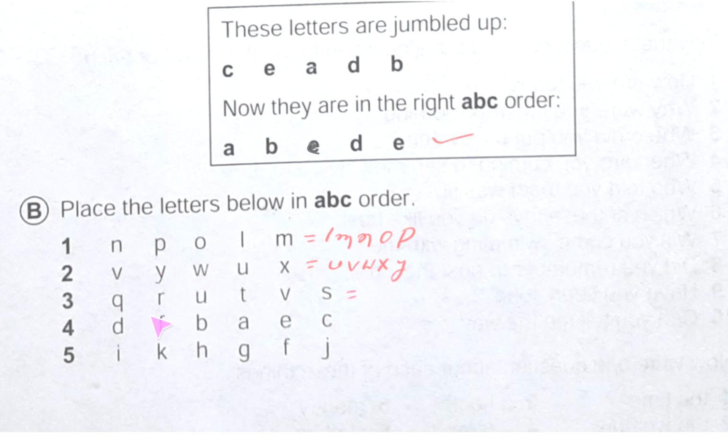This one, see, Q, R, U, T, V, S. It will be first Q, then R, then S, then T, then U, and at last V. Q, R, S, T, U, V. Number 4, D, F, B, A, E, C. First will be A, then B, then C, then D, then E, then F. So easy this one.